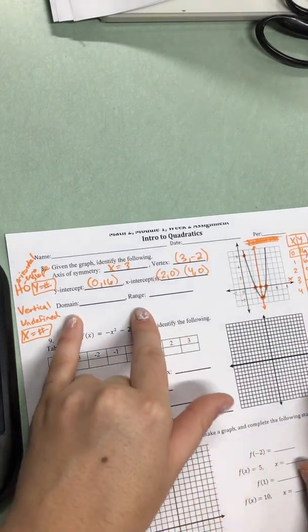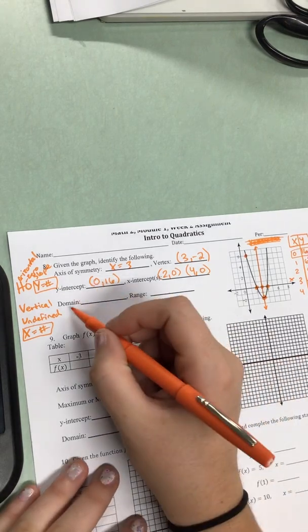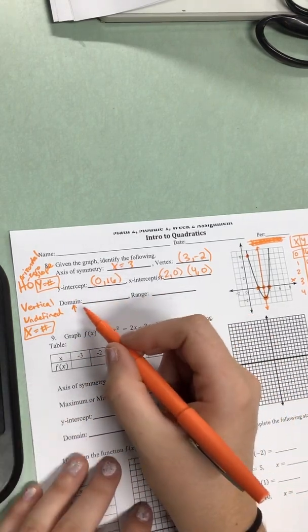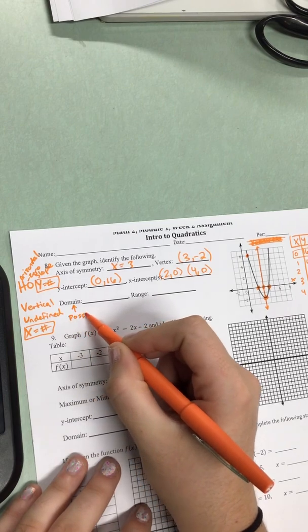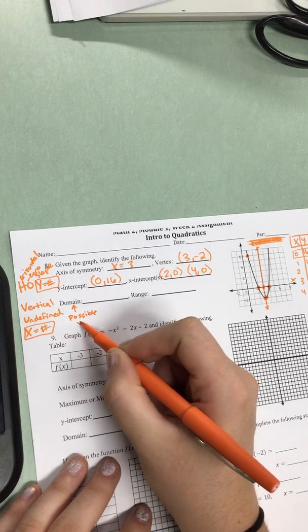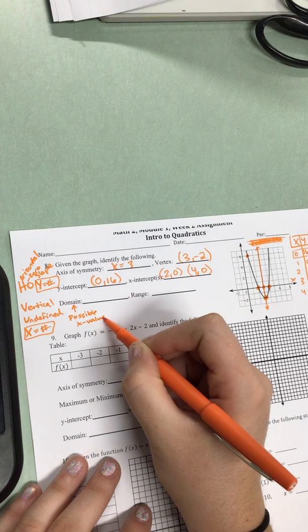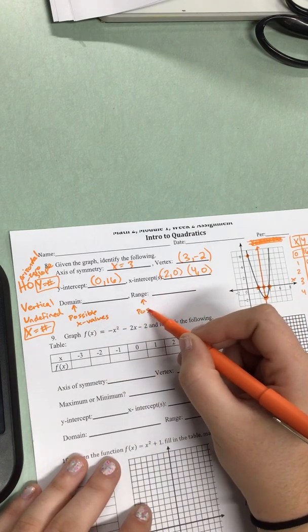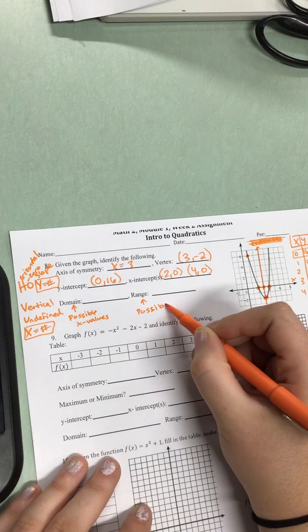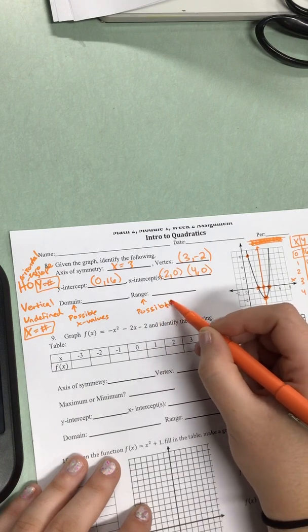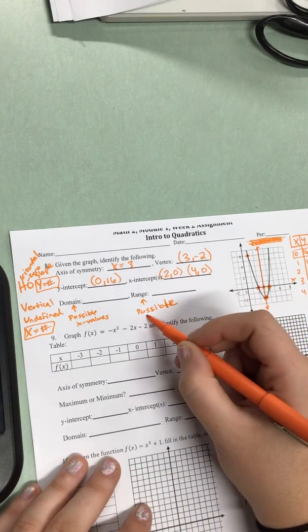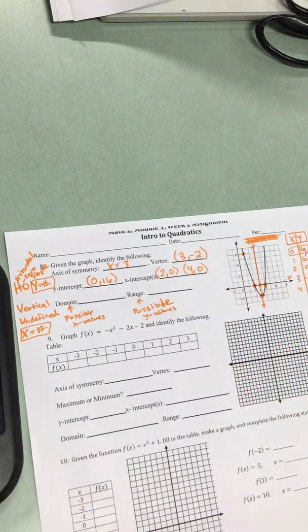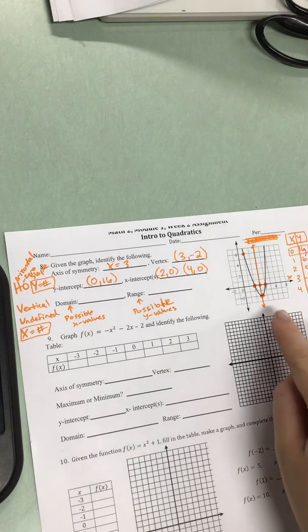Domain and range. If you don't remember what domain and range mean, domain is the possible x values, while range is our possible y values. So let's just talk about x values.